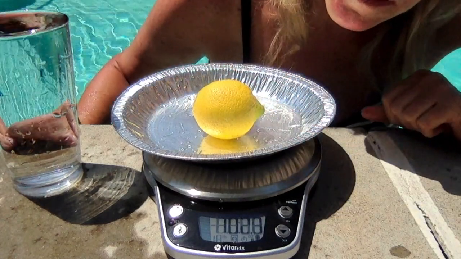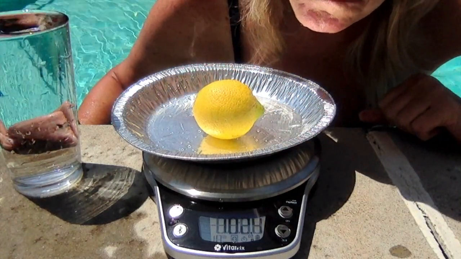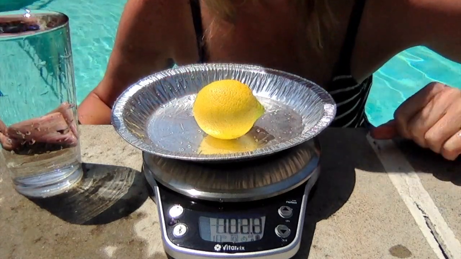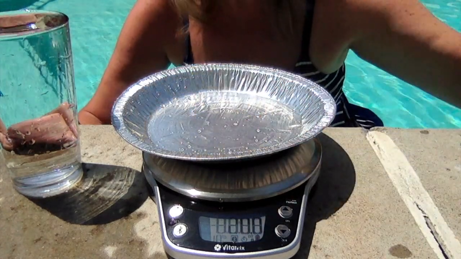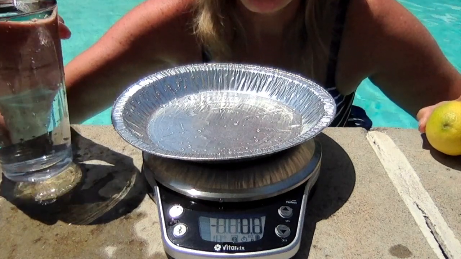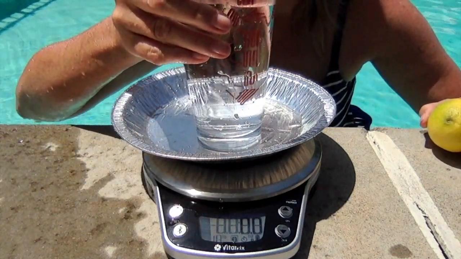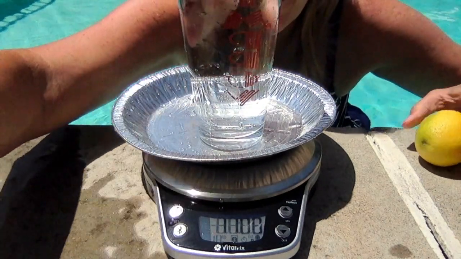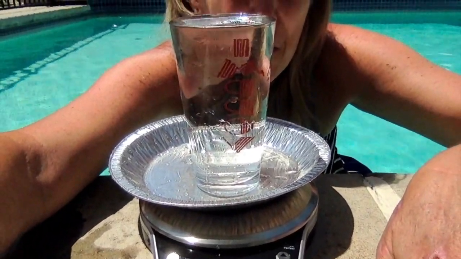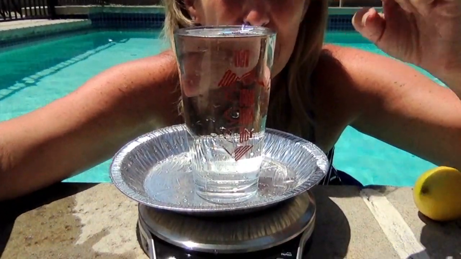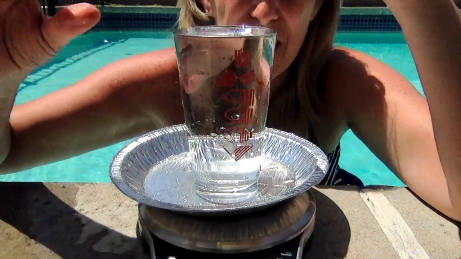Oopsies, how much does the lemon weigh? It says about, let's say about 102 grams, okay? So now what we're going to do is I want you to watch. We're zeroed out again. I'm going to put this glass up here. And notice it's filled all the way to the rim. I want you guys to be able to see that. See? Right? Top. I'm going to take this lemon.